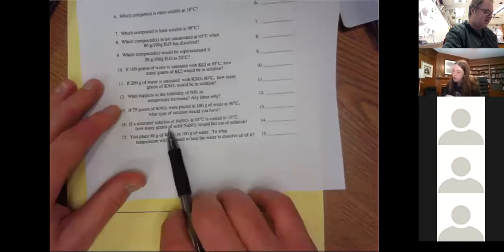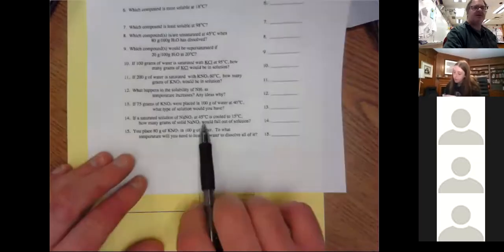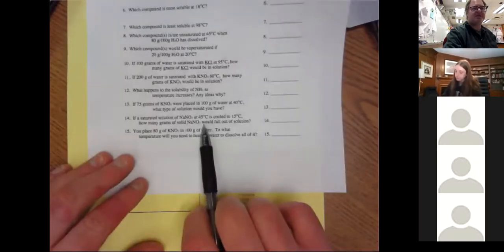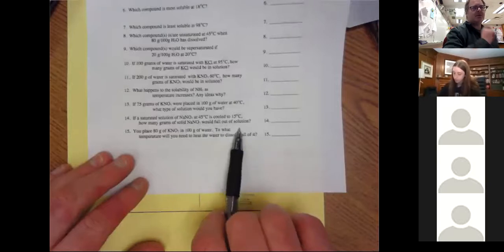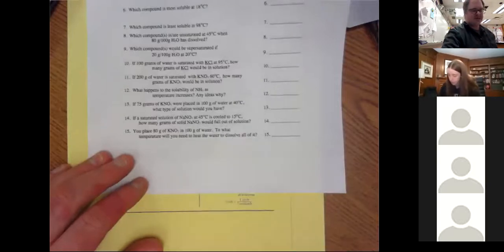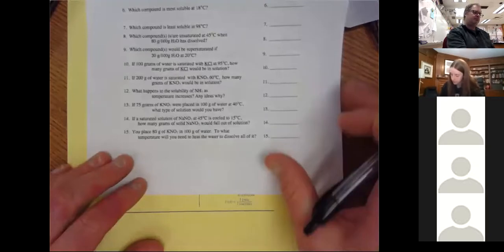Hopefully I didn't answer the question. No, I didn't. But if you take a look, there's a very similar question here at 14. It says, what would fall out of the solution? That's what they're asking. It's a pretty specific one.